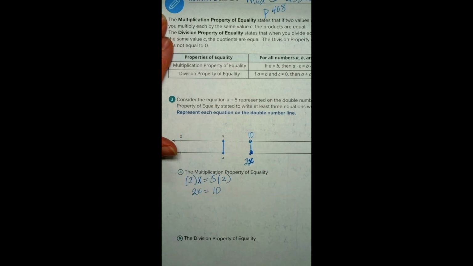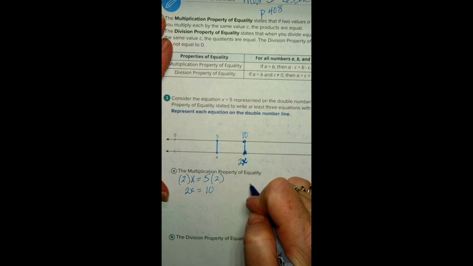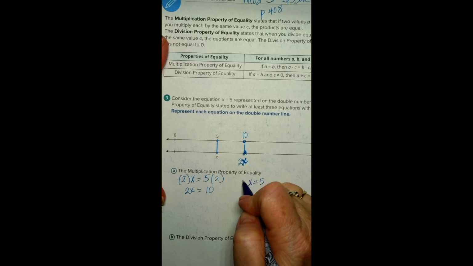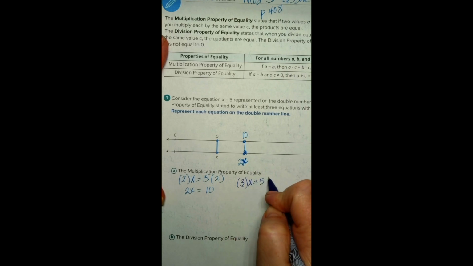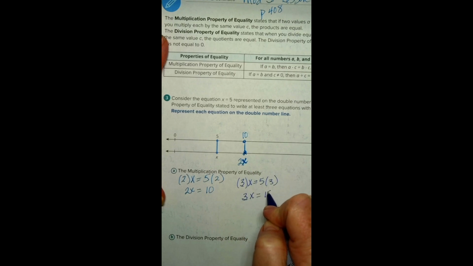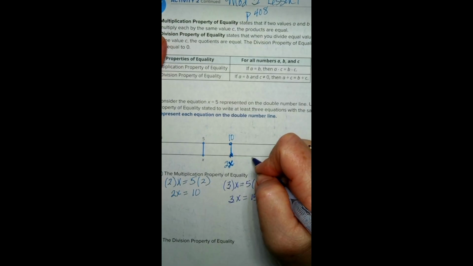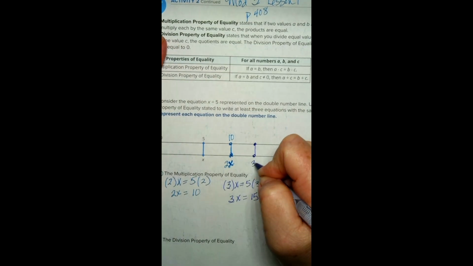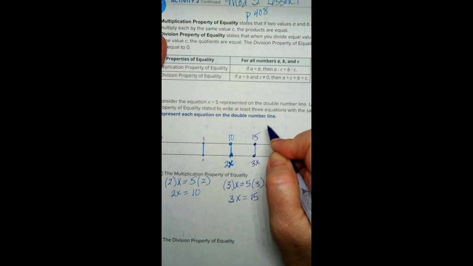Okay. Then we might have, if we have the x equals 5, we might say let's multiply 3 by each of those. So we would have 3x equals 15. So there's x, 2x, maybe 3x, and 15 is here.